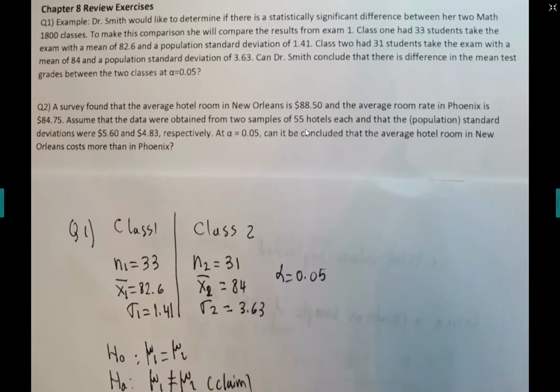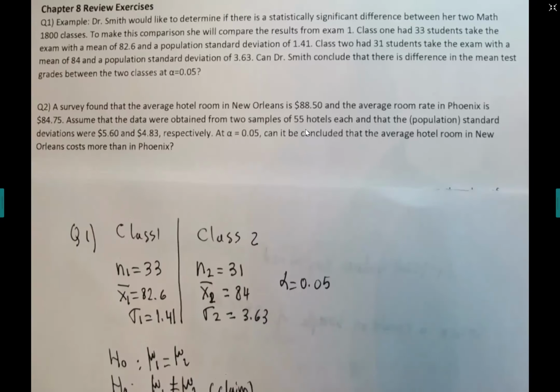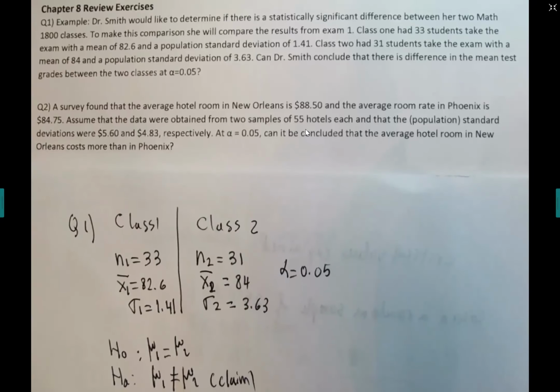At alpha equals 0.05, can it be concluded that the average hotel room in New Orleans cost more than that of Phoenix? Okay, guys, what do you think the null and the alternative are going to be?